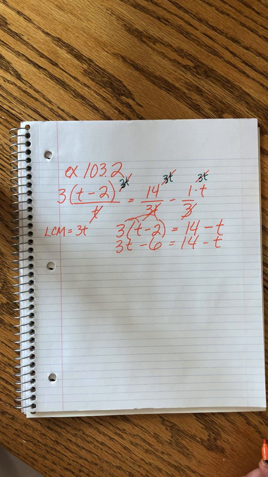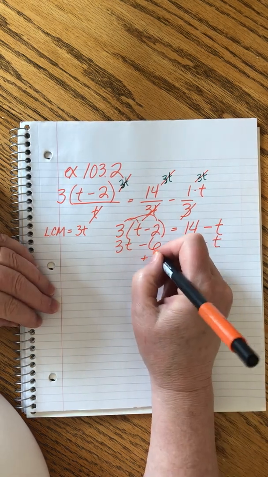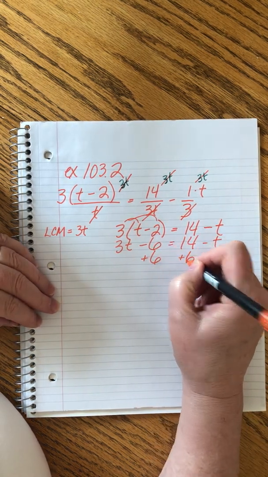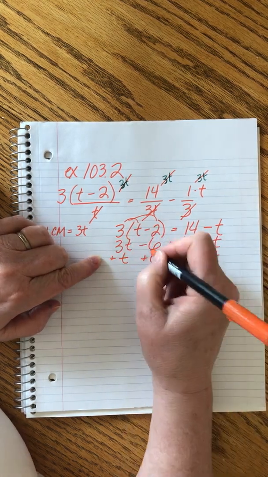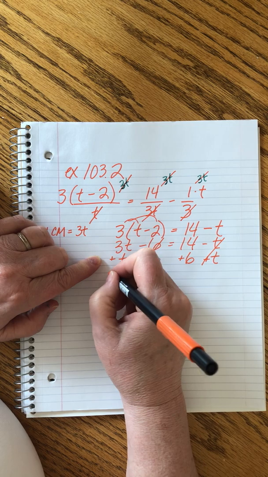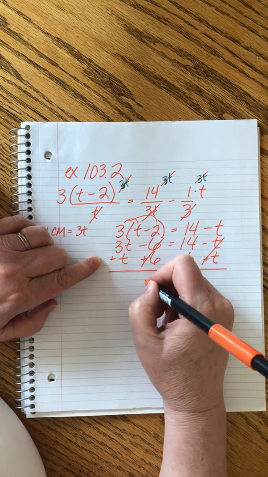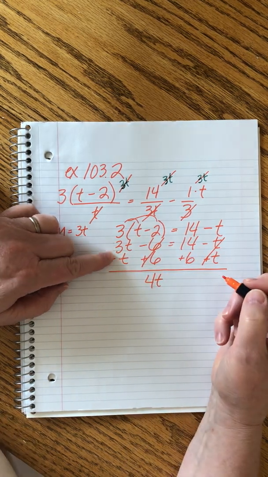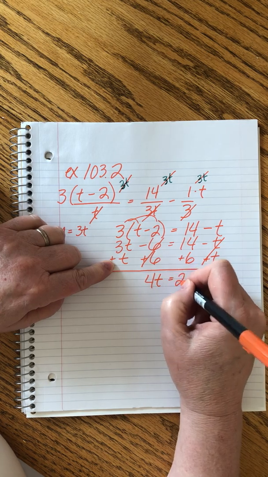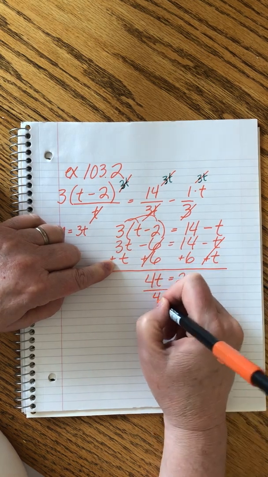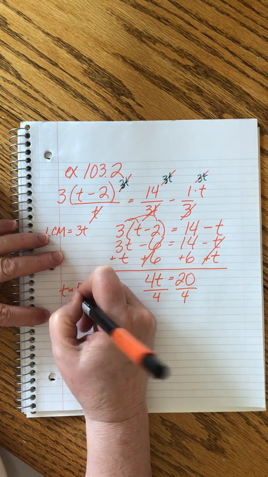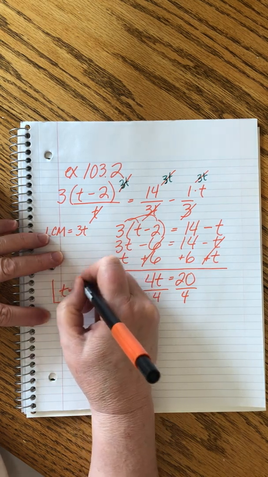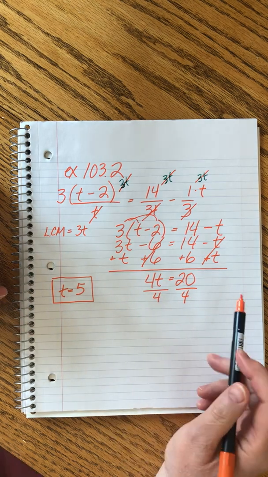Okay, let's do a double swim. Let's add the 6 this way. And then let's add the t this way. Okay, so we got rid of those 6's and those t's at the very same time. And we get 4t, right? 3t plus t equals 20. Divide both of those by 4, and we get t equals 5. And there it is, a nice, simple solution to our problem.